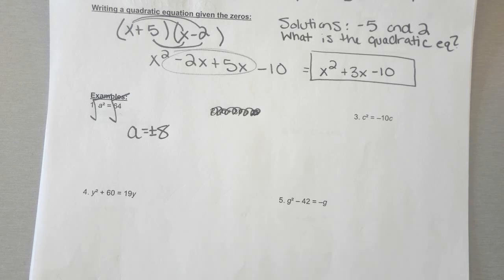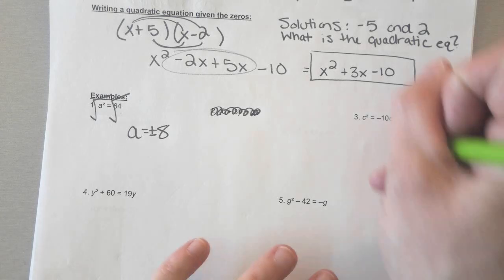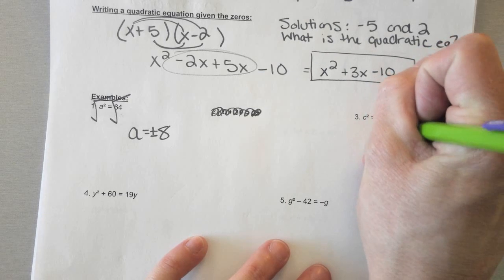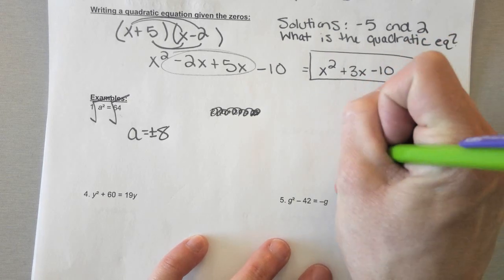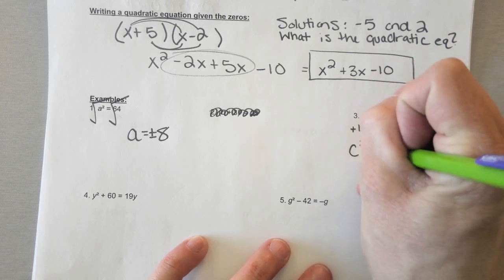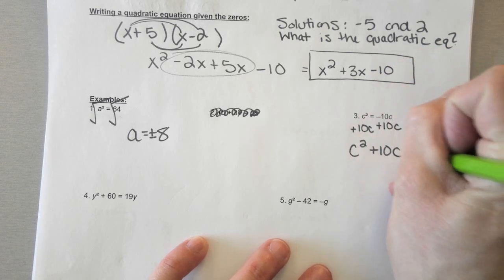Okay, number 3. Do you remember yesterday we talked about the fact that we wanted everything set equal to 0? Is this set equal to 0? No. So the first thing I'm going to do is add over the 10c. So I get c squared plus 10c equals 0.